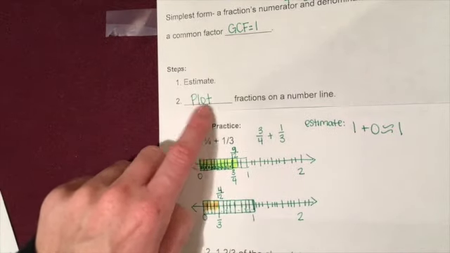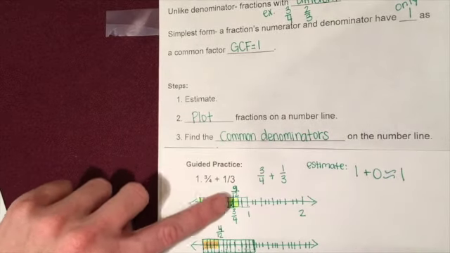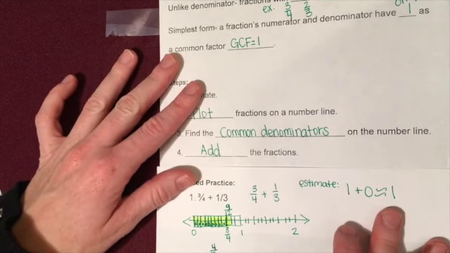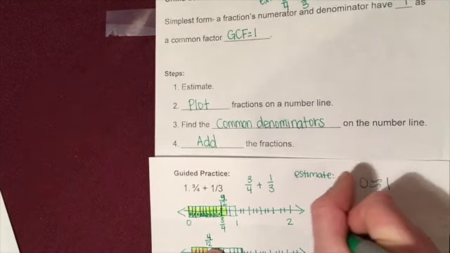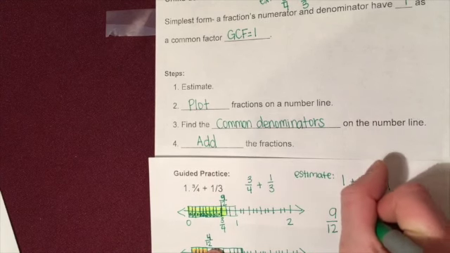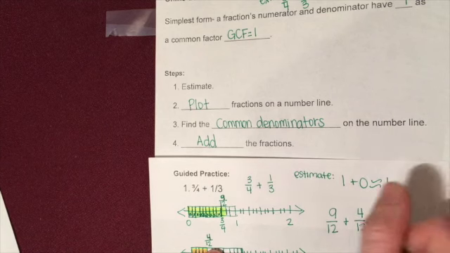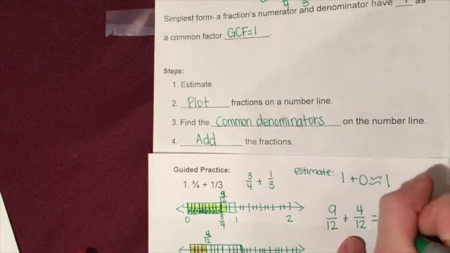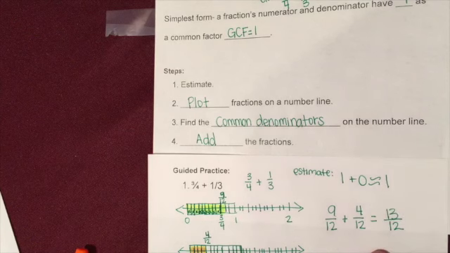So we plotted. We found the common denominator. Our common denominator, both lines have 12. Now we can add the fractions. So I'm going to come over here and do 9/12 plus 4/12. When I add that together, my denominators are now the same, so I can keep my denominator and I just add the numerators. 9 plus 4 is 13.